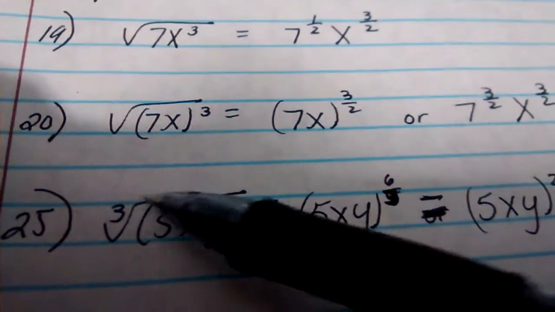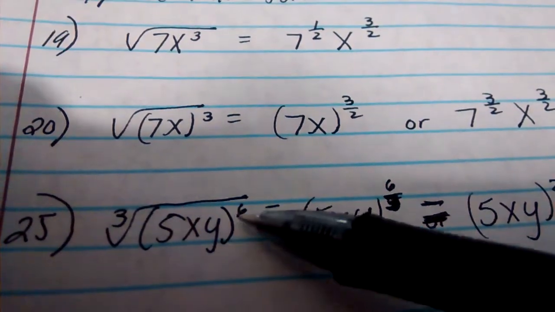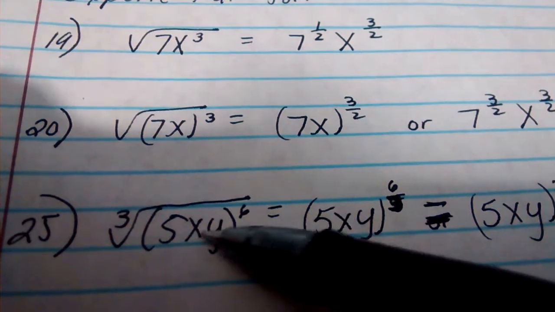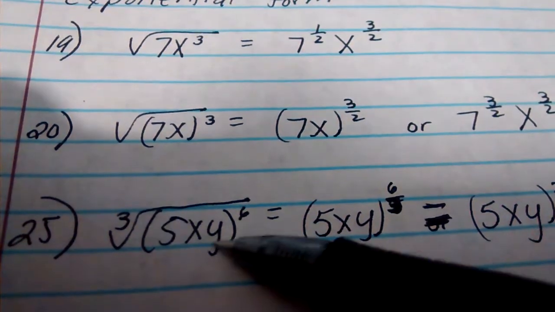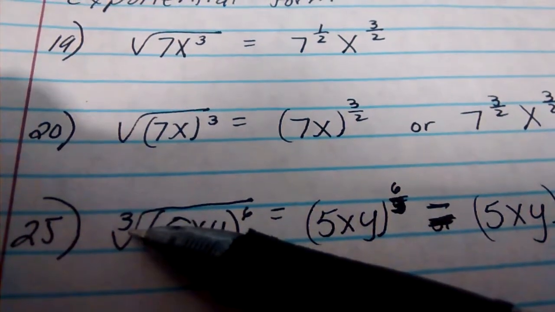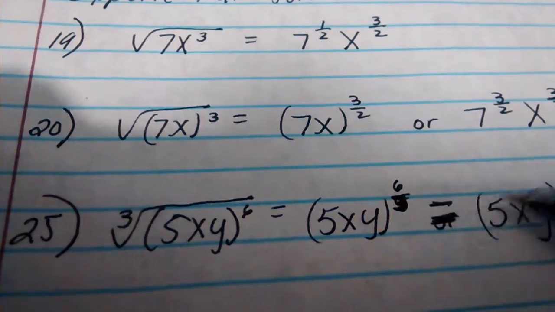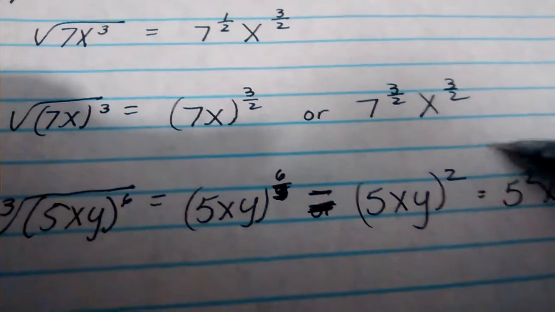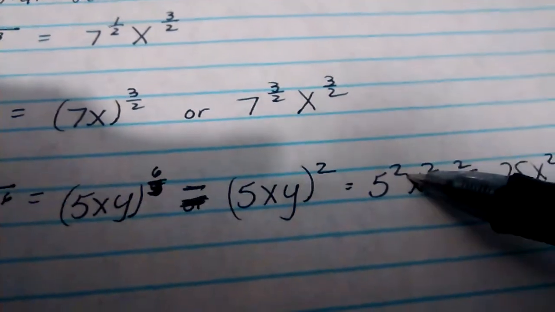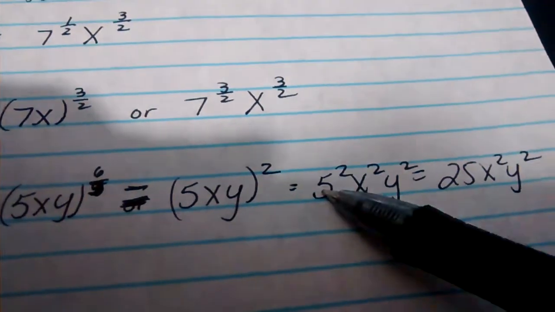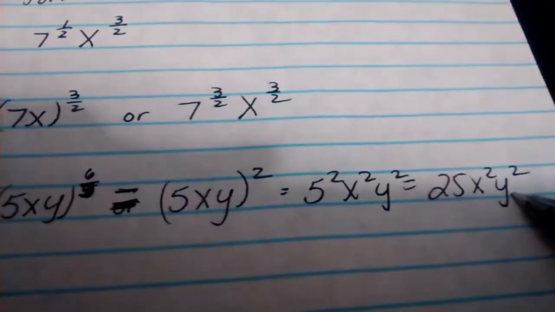Okay, this one, the 6 goes with all of the numbers and variables. So you could write it in exponential as 6 over 3. That's a 3, and that becomes 2. And you can also distribute it this way, which would simplify this to 25x squared, y squared.